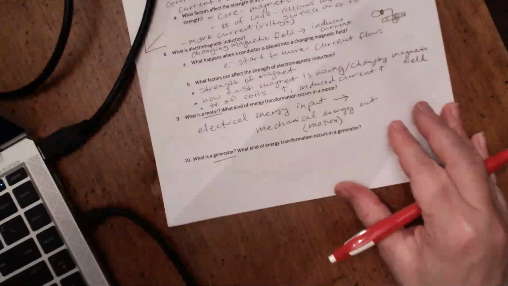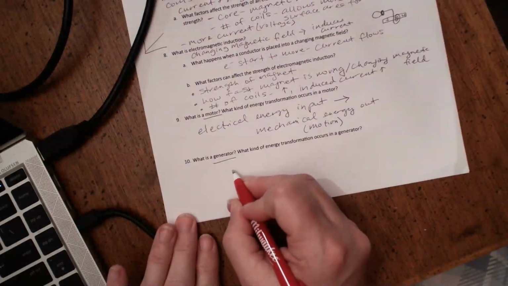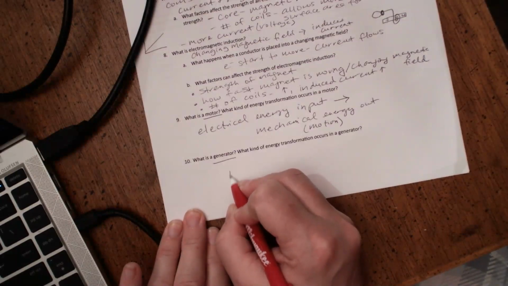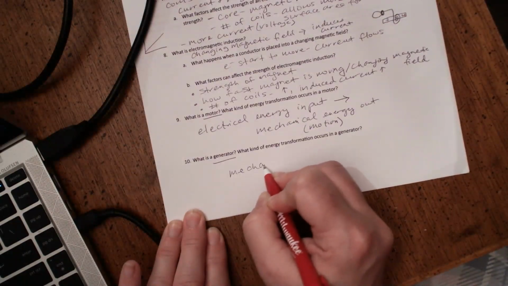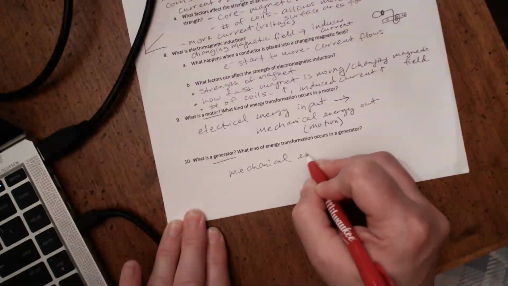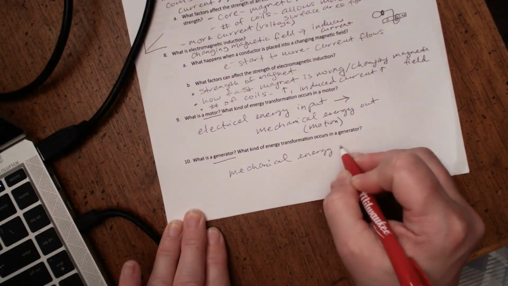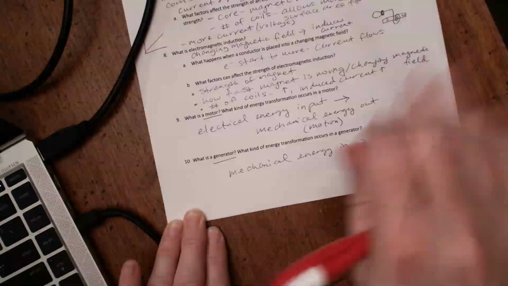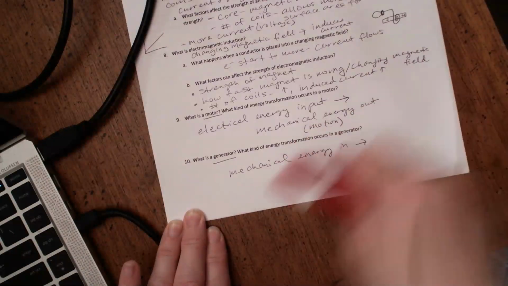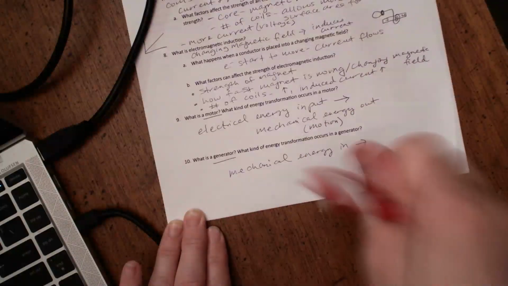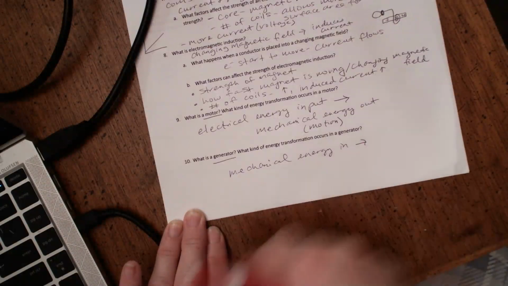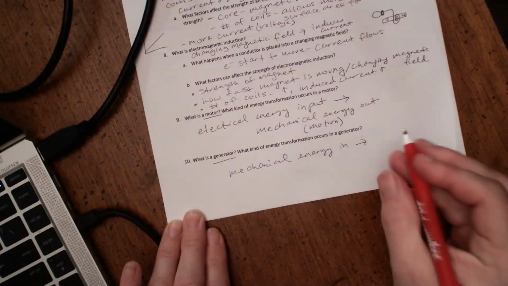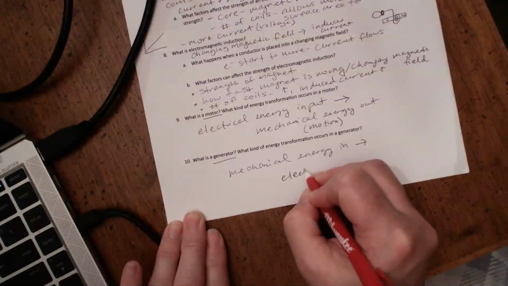And then a generator is, to some extent, an opposite of a motor. Here we've got a mechanical energy in, so maybe you're turning something. We looked at a hand crank radio in my class where you could turn it and it would turn on a light and make the radio play. So you get an electrical energy out.